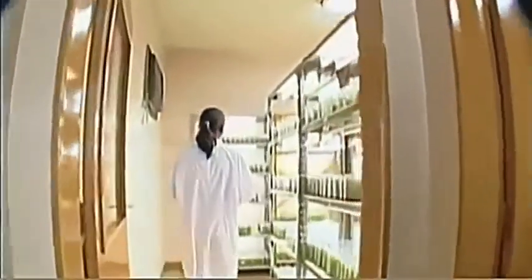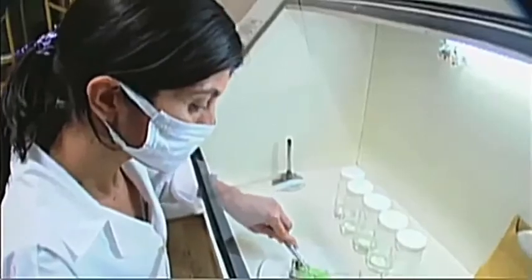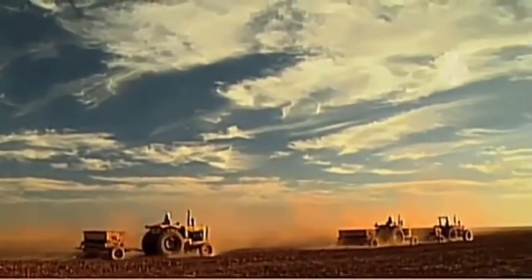Sugarcane production begins with the choice of cane varieties to be planted, based on local soil and climate conditions. Choosing the right varieties ensures productivity and resistance to disease. More than 600 varieties have been developed.